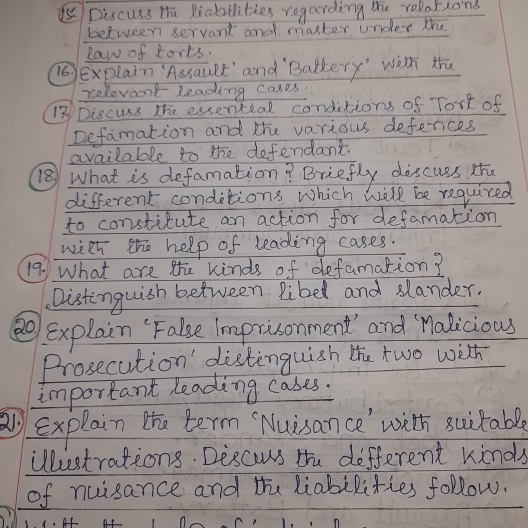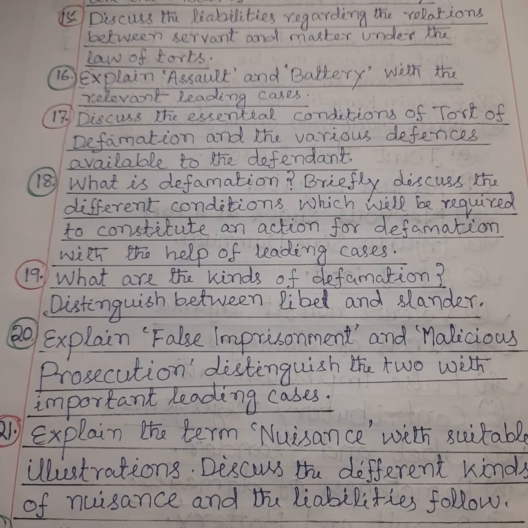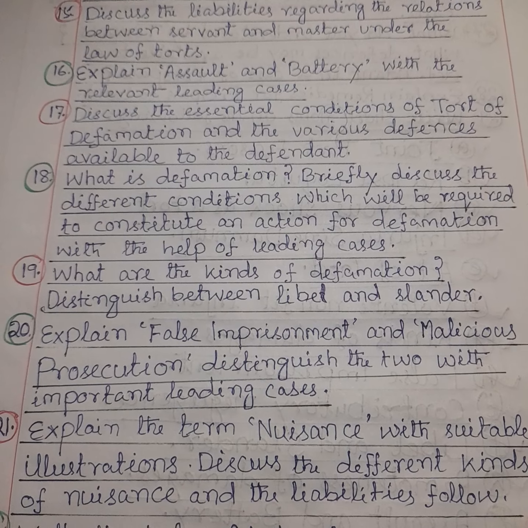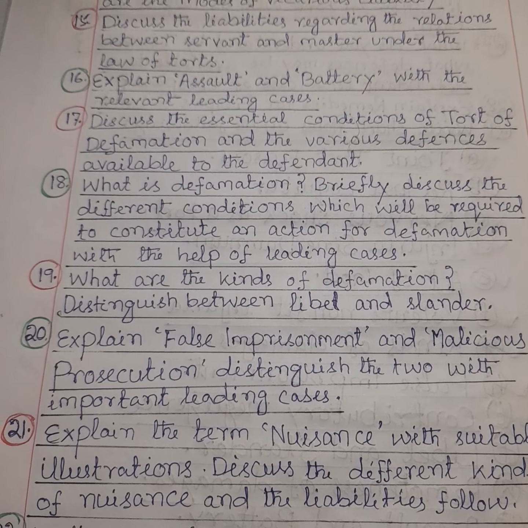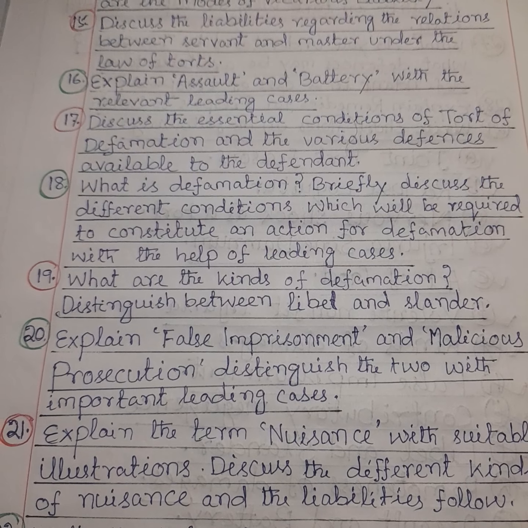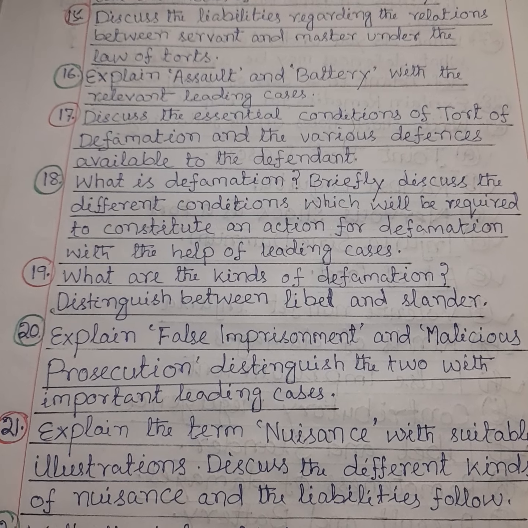And in relation to that, we would like to discuss a leading case, that is Banner versus Marvel Hotels, 1970.